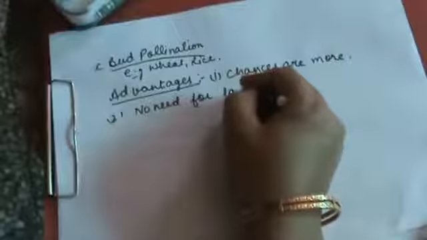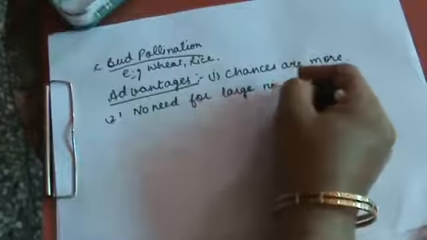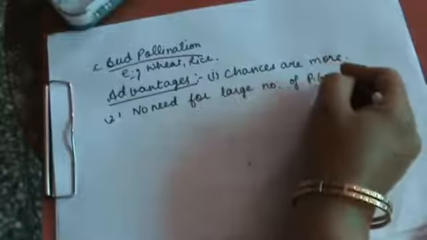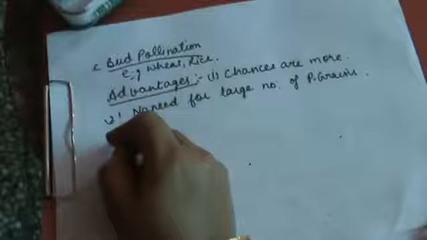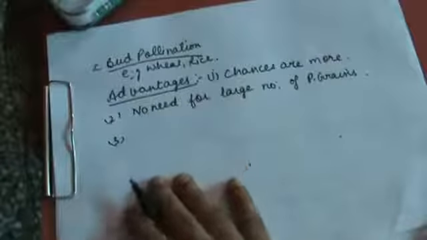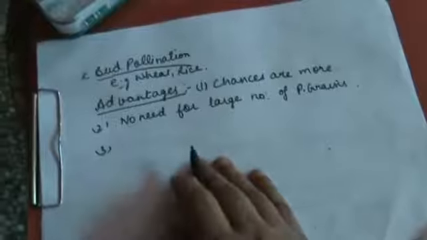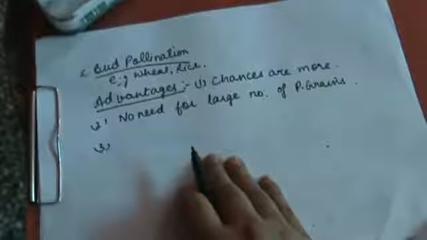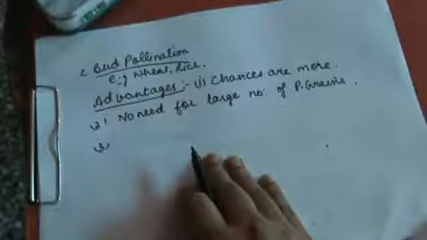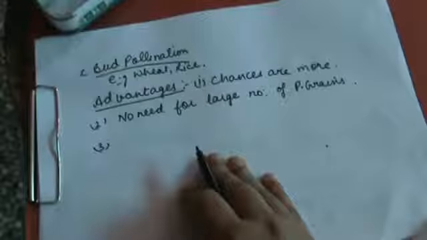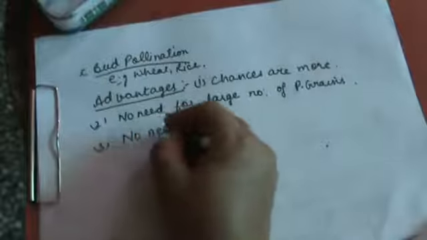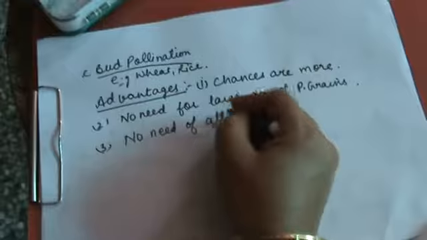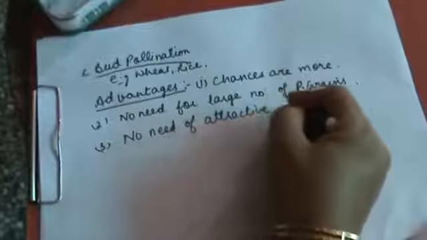And third, flowers need not possess devices such as large and showy petals. It means no need of attractive petals, no need of sweet smell or nectar in the flowers.